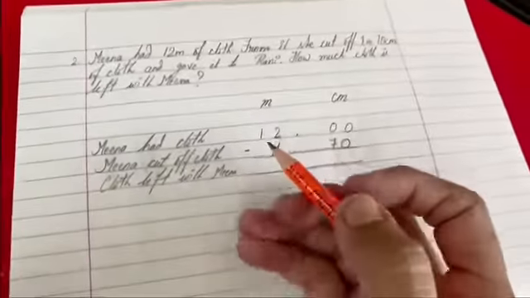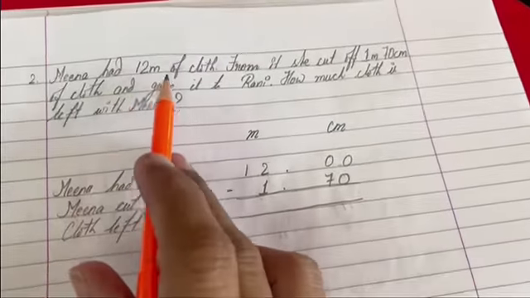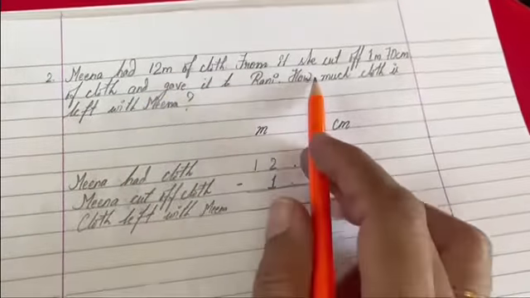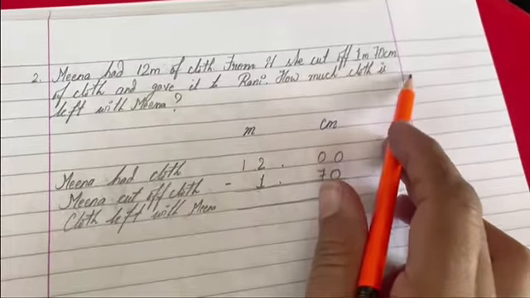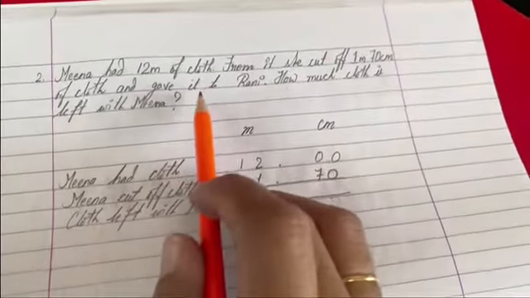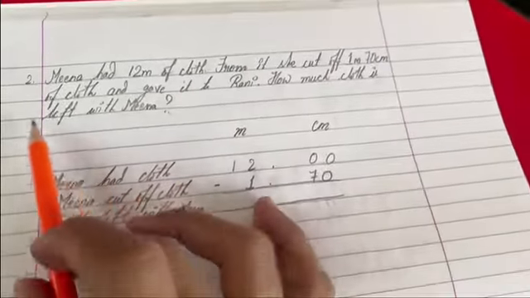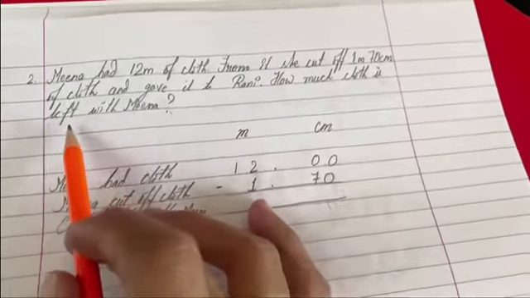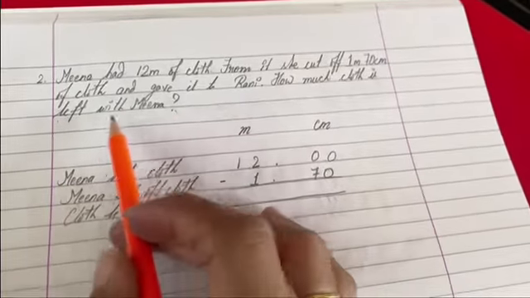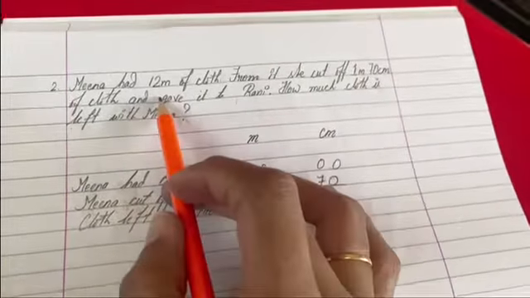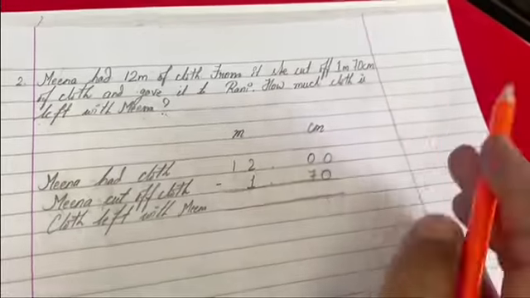Now the second question. Meena had 12 meter of cloth. From it she cut off 1 meter 70 centimeter of cloth and gave it to Rani. How much cloth is left with Meena? So here you have seen the word left. Left means to subtract. So we have to subtract 1 meter and 70 centimeters from 12 meters.